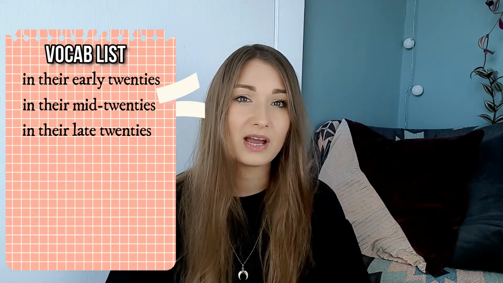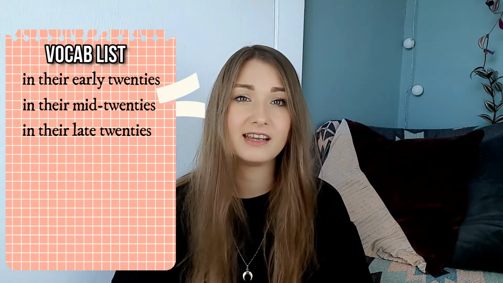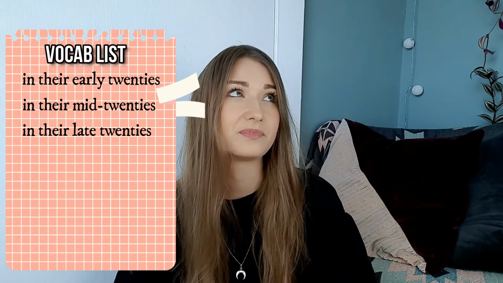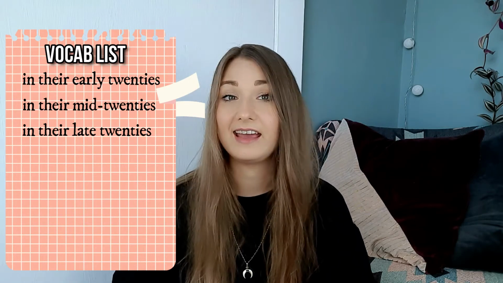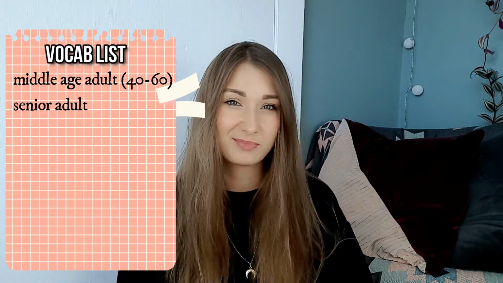It also works this way with 30s, 40s, 50s, and so on. So someone who is 42 is in the early 40s, and someone who is 58 is in the late 50s. You're a middle-aged adult if you're between 40 and 60, and if you're over 60 years old, you're a senior adult. Instead of saying that someone's old, which is quite impolite, you can use the word elderly. An elderly lady sounds much nicer than an old lady.